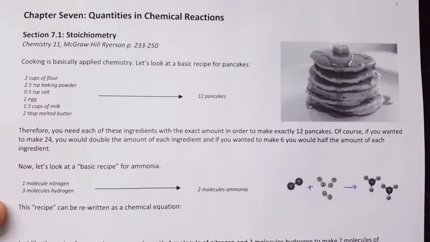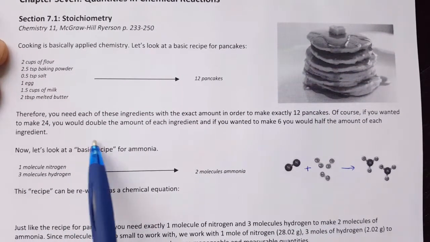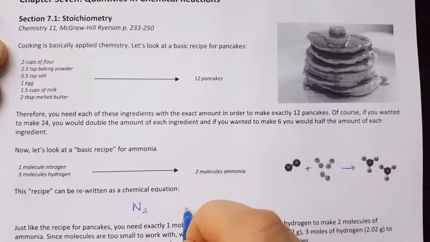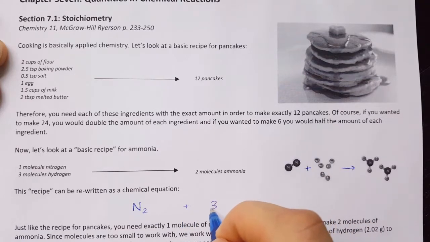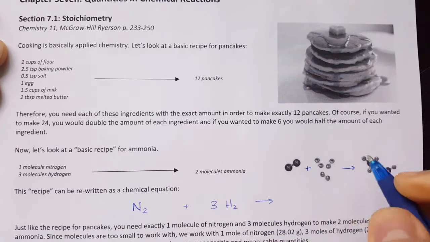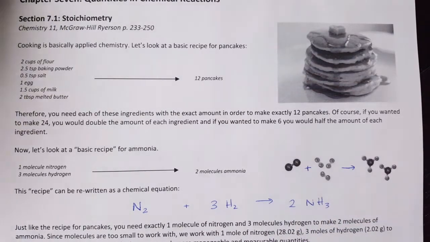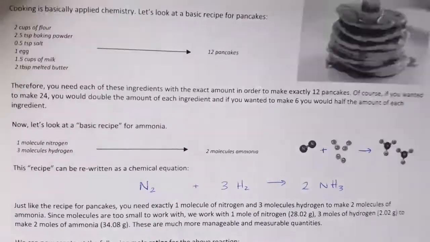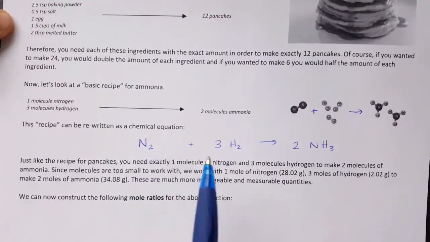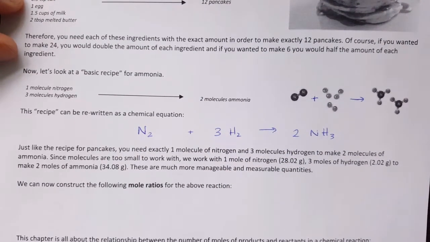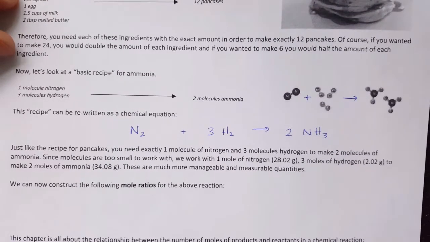Through our chemical reaction, we can write this recipe for ammonia as a chemical equation. We can say that nitrogen plus 3 hydrogens will form 2 ammonias. And as you can see, that's just a balanced chemical reaction. Just like the recipe for pancakes, you need exactly 1 molecule and exactly 3 molecules to make 2 molecules. But as we've spoken about before, molecules are too small to work with. We don't work with individual molecules because that's just too small in chemistry. We work with larger quantities.